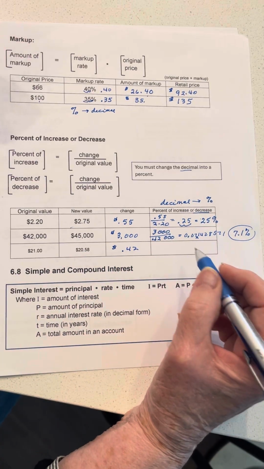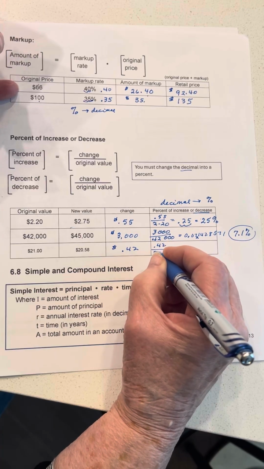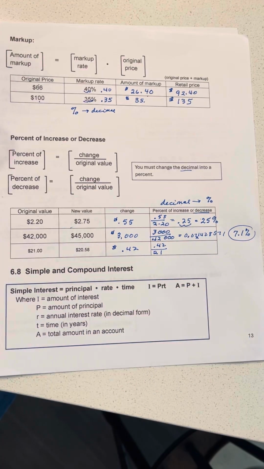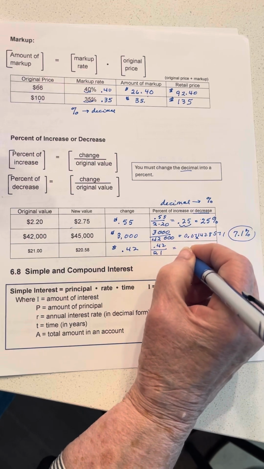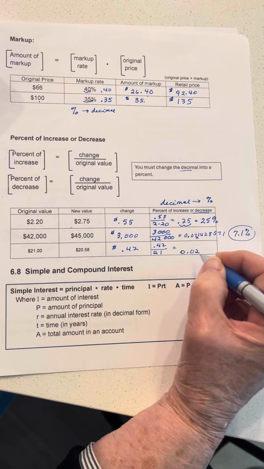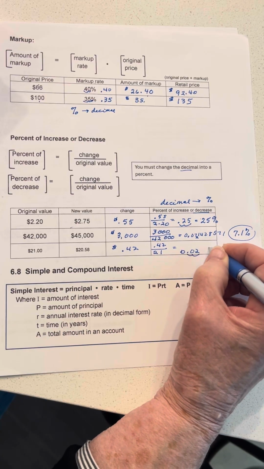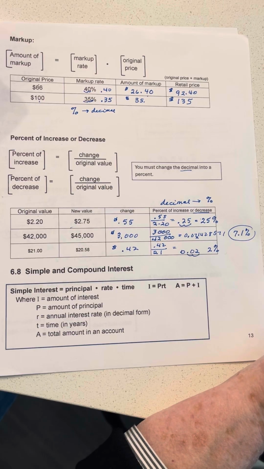So now, to find the percent of decrease, we're going to divide the change by the original. And this time, this is what my calculator says. That's the decimal, and it would be a 2% change.